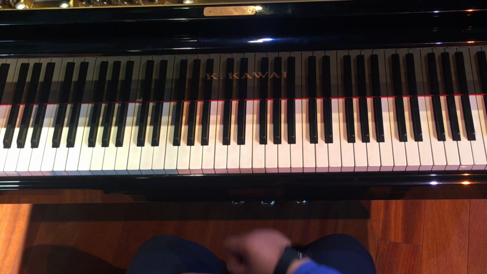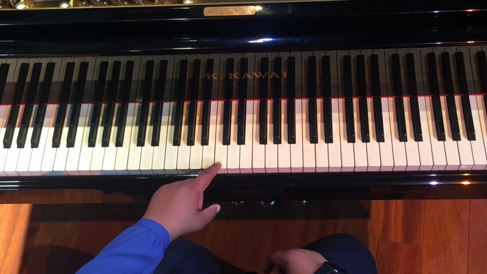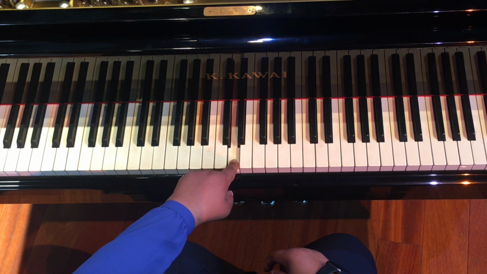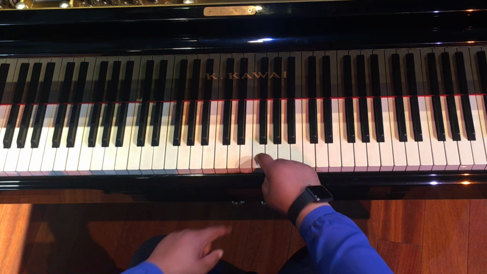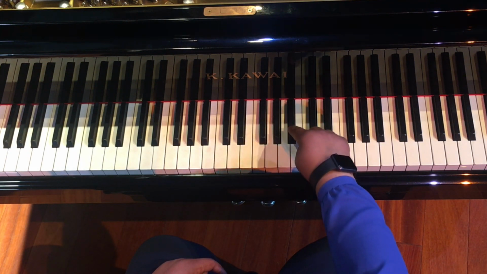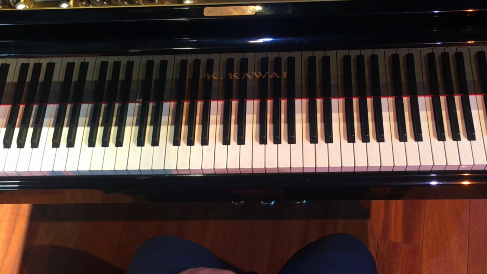So how many half steps then are in the octave from the C to the C? From C to C, we have 1, 2, 3, 4, 5, 6, 7, 8, 9, 10, 11, 12. 12 half steps altogether.